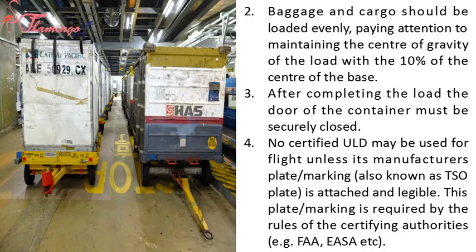Baggage and cargo should be loaded evenly, paying attention to maintaining the center of gravity of the load within 10% of the center of the base. After completing the load, the door of the container must be securely closed. No certified ULD may be used for flight unless its manufacturer's plate, also known as the TSO plate, is attached and legible. This plate marking is required by the rules of the certifying authorities, for example FAA, EASA etc., and is a legal requirement.